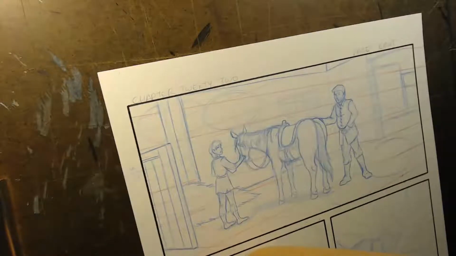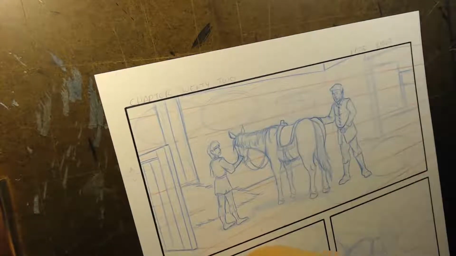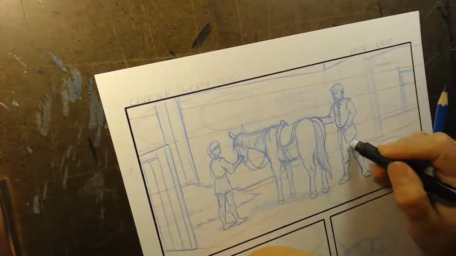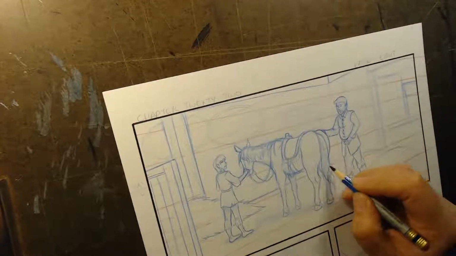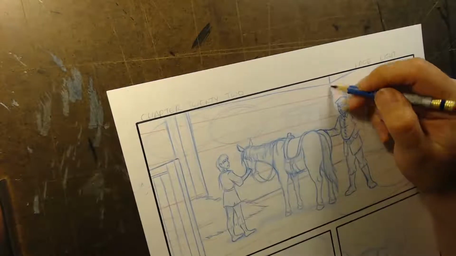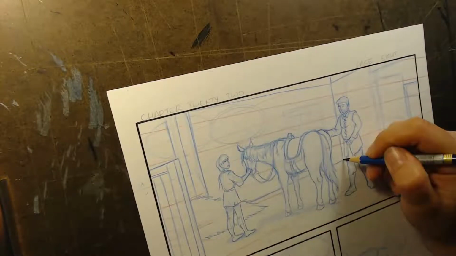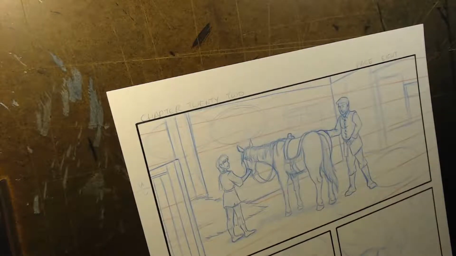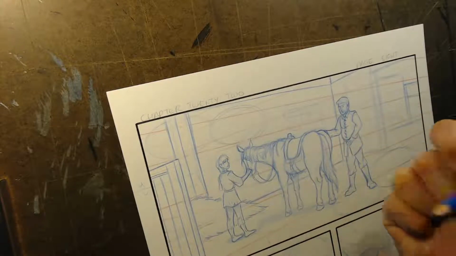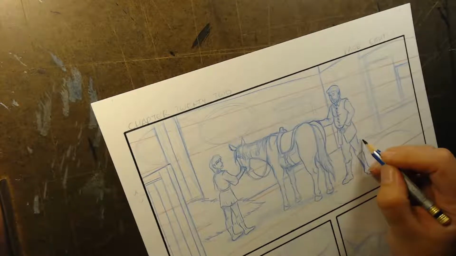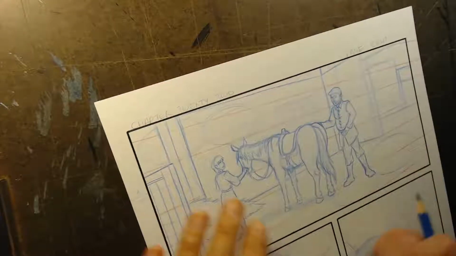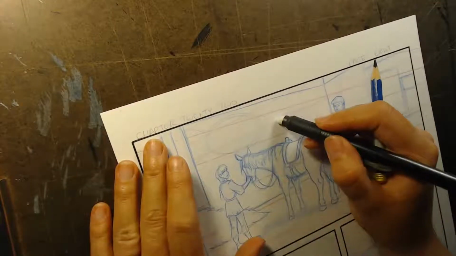All right, what time is it? It is 9:47. Oh boy. Making some progress. Almost done with this panel now. I've gotten all the figures in. Zeke and this horse, and this stable hand. Stable boy, attendant, kid, whatever.